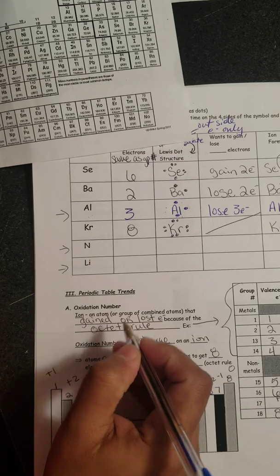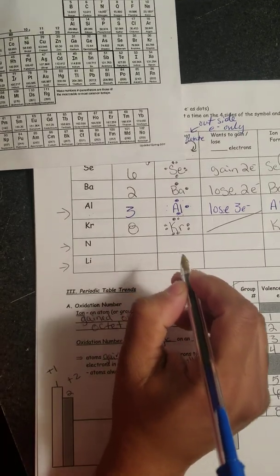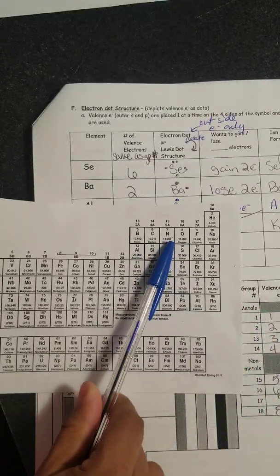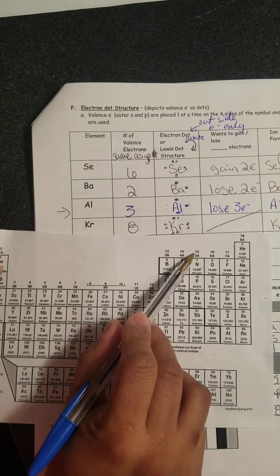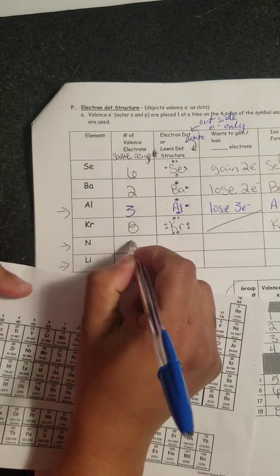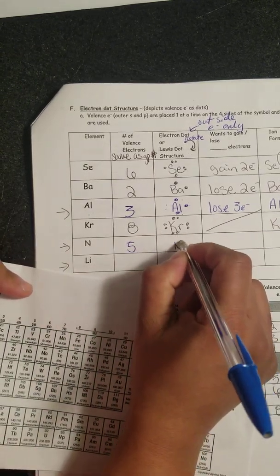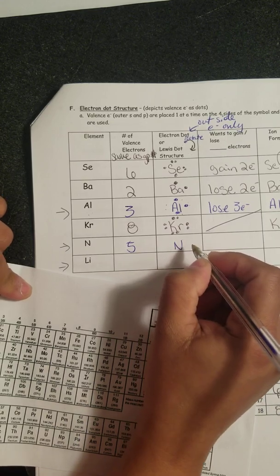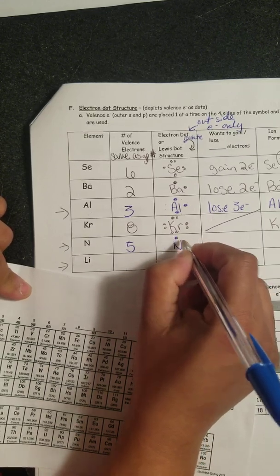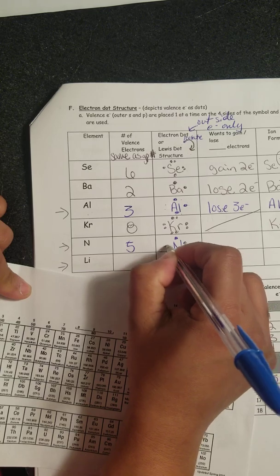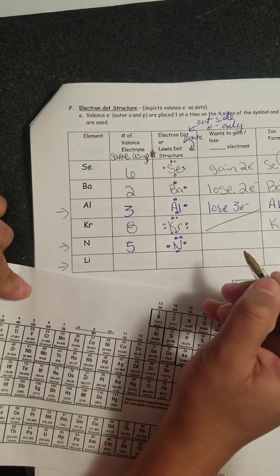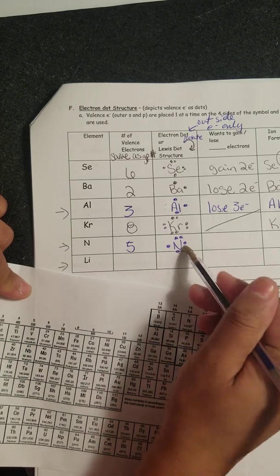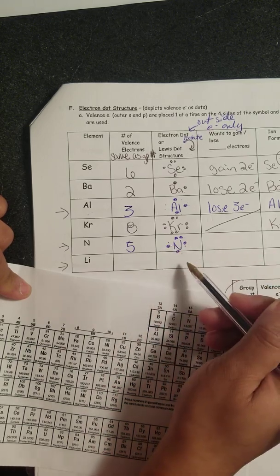Let's go to the next one, N. N is going to be a nonmetal, nitrogen. Here he is over here. So nitrogen. What group is nitrogen in? Group 5. Even though it says a 15, we call it group 5. Let's go ahead and do the Lewis dot structure. Write the symbol. Start at the top. 1, 2, 3, 4. Now that we have another one to fill in, we go back to the top. 5.